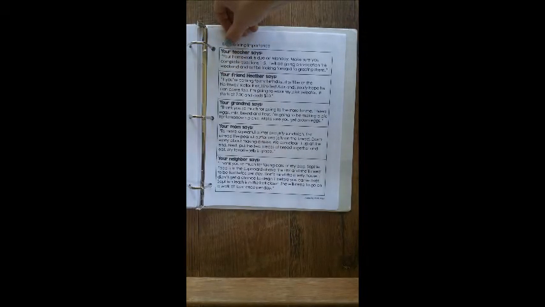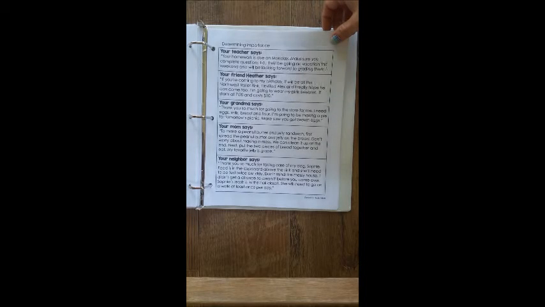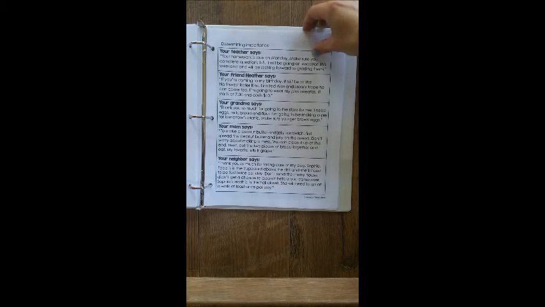And then you have activities where you read scenarios and then the students have to decide what are the sentences in there that are most important. So your teacher says, your homework is due on Monday. Make sure you complete questions 1 through 5. I will be going on vacation this weekend, and we'll be looking forward to grading them. So the students have to decide what did I hear that's most important in there.